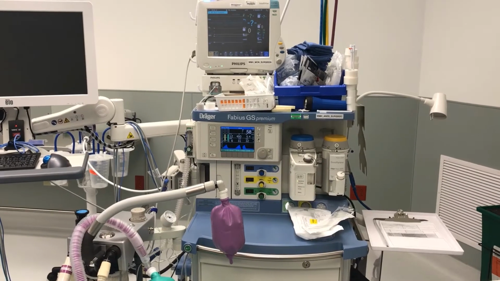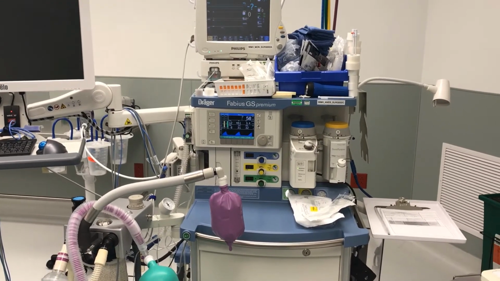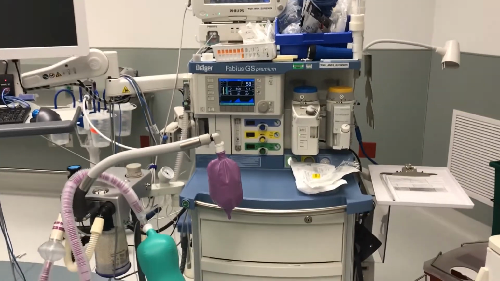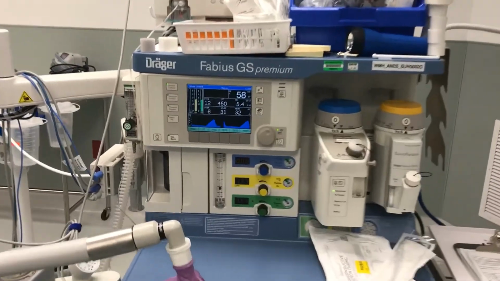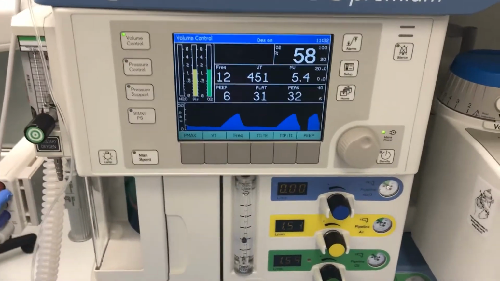So we are now at Memorial Hospital, and I'm going to walk you through the Draeger Fabius anesthesia machine and mostly highlight the differences from the machines at Hedrick Medical Center. As we zoom in, we have the monitor window.